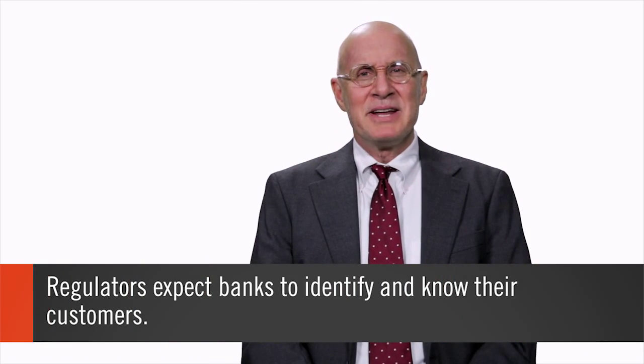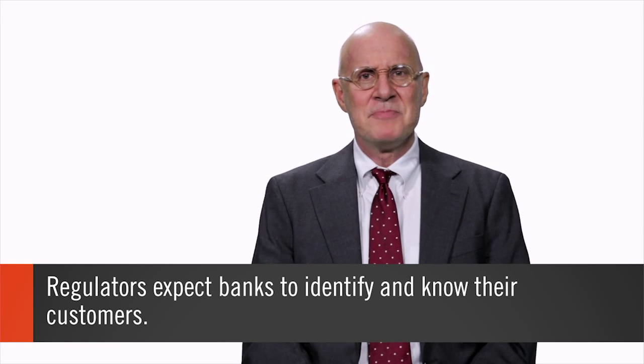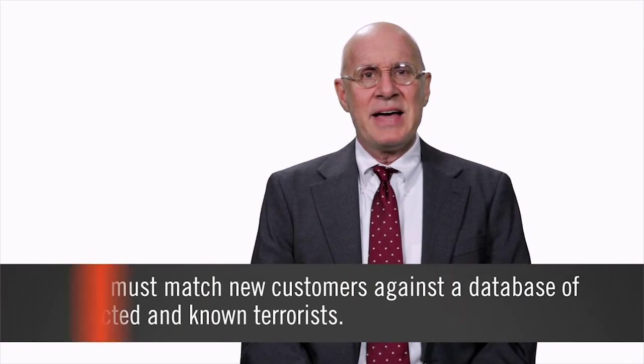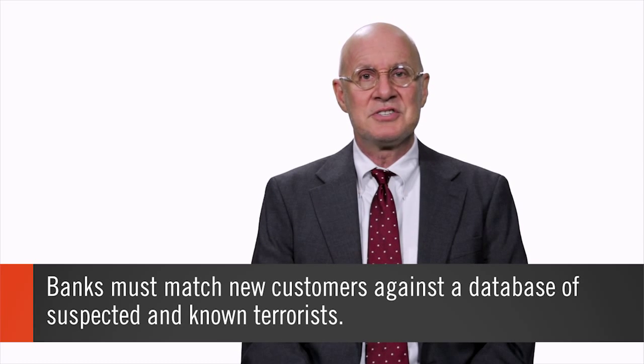All BSA implementing regulators expect banks to take steps to identify their customers and determine that they are who they say they are. Information that banks must collect or generate when a new customer opens an account includes their name, date of birth, address, and a taxpayer identification number. Banks must also take steps to verify the new account holder's identity and match their name against a database of known or suspected terrorists and terror organizations.